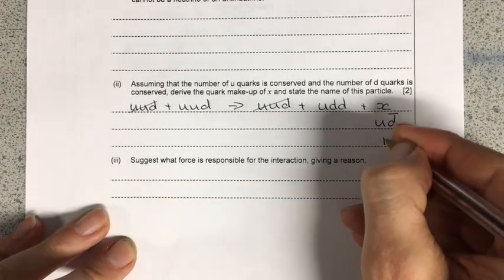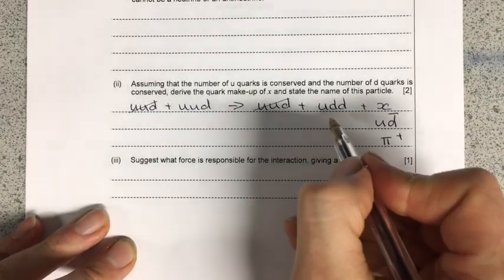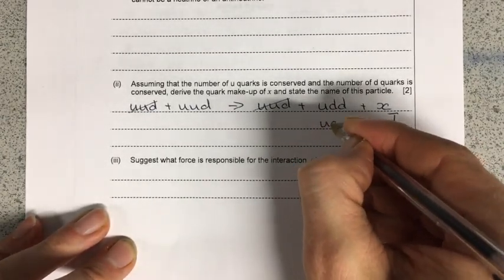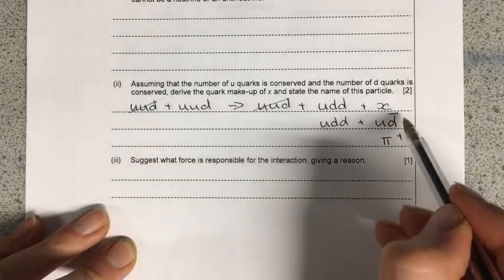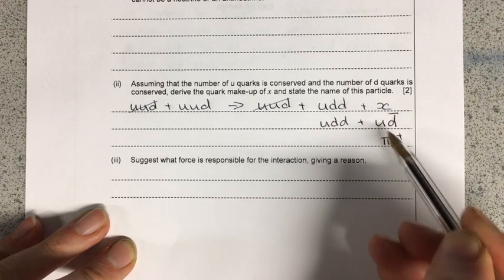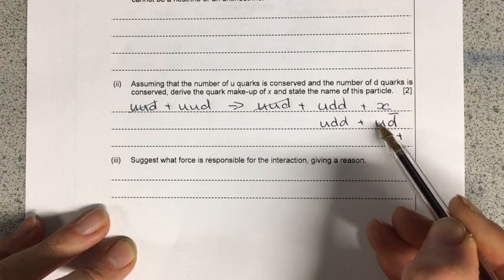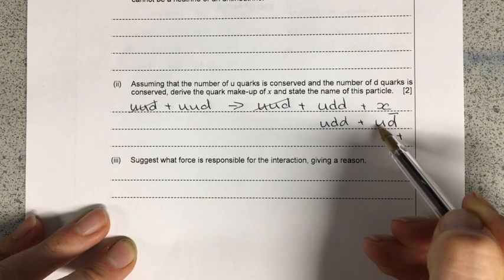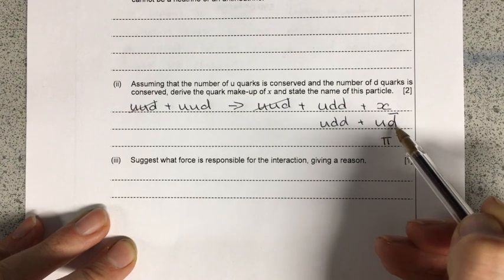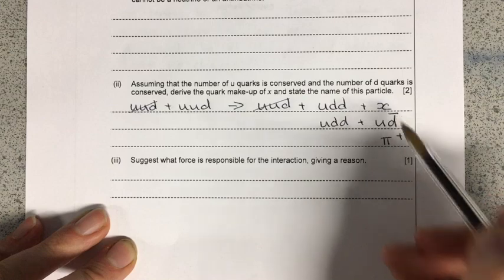And that would actually make that a pi positive. Now if this one's my neutron, then that must be up, down, down. So it's asking me to work out what this thing must be. I know it must be a meson. I know that there must be an up quark in it. And in order to balance that, I must have an antiquark, and I'm going for anti-down on this one.